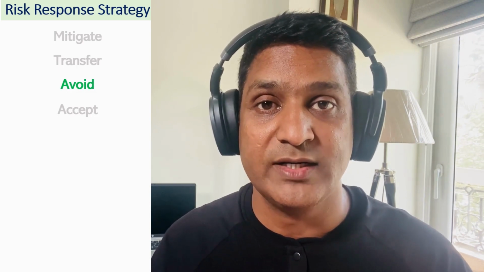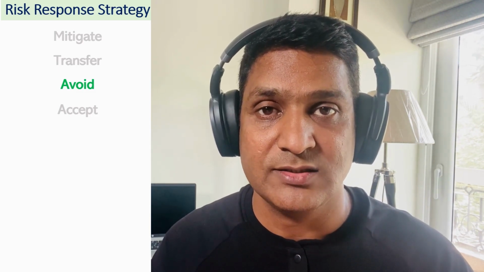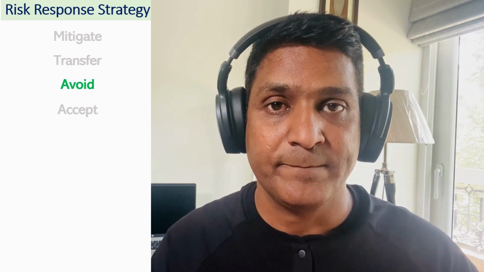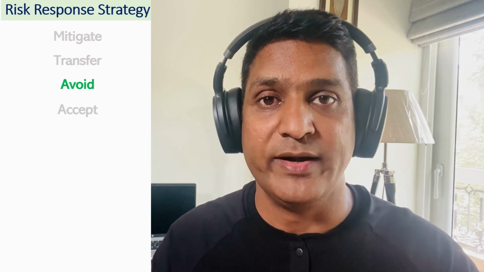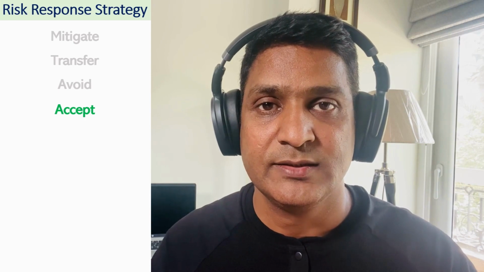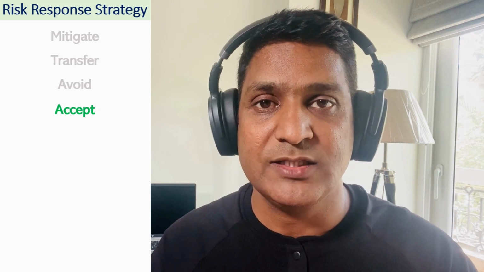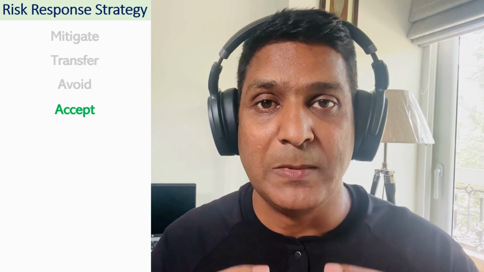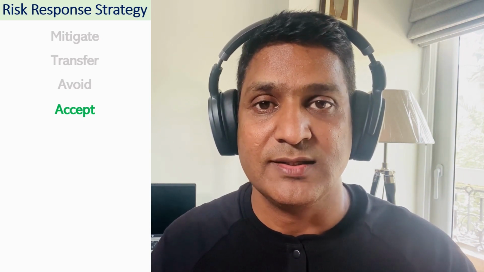We try to avoid that possibility at all, because in this case probability of occurrence is high and impact is also high if this risk occurs. So we try to avoid the risk. Accept is applied when the impact is not very high and probability of occurrence is also low, meaning the risk rating is low. So such risk typically we accept.